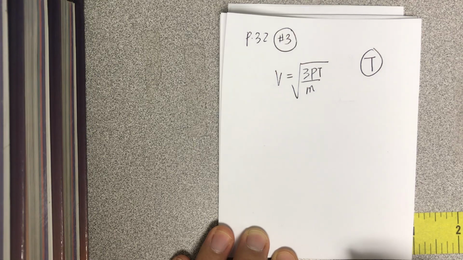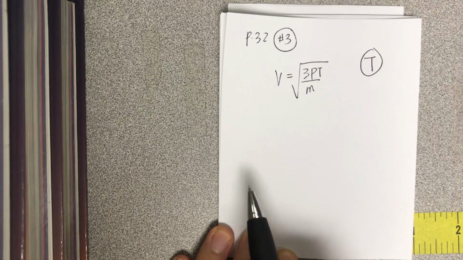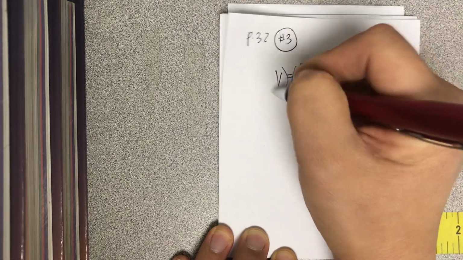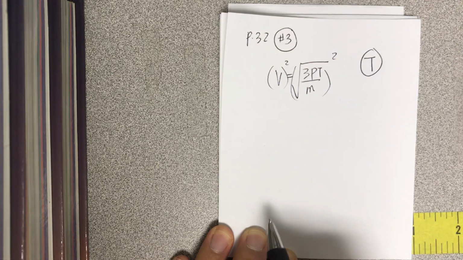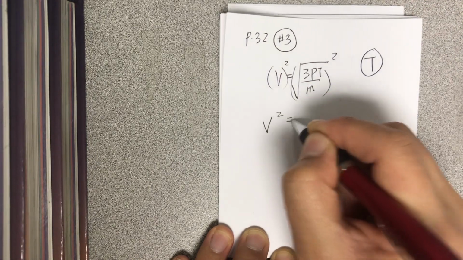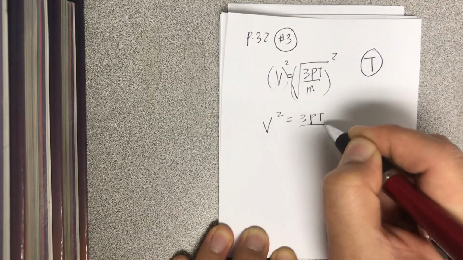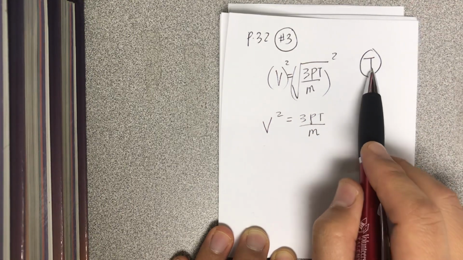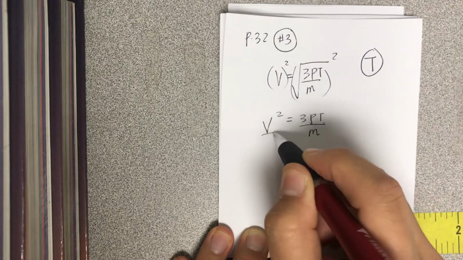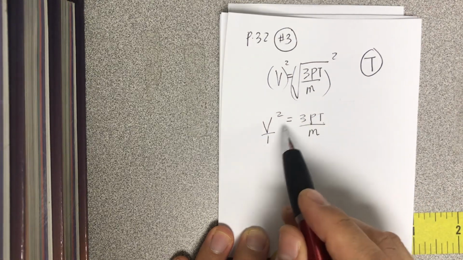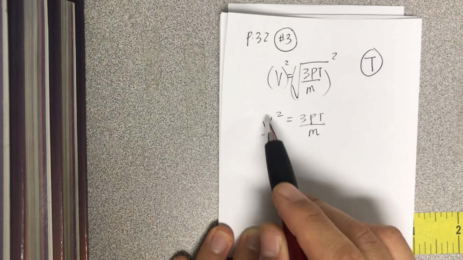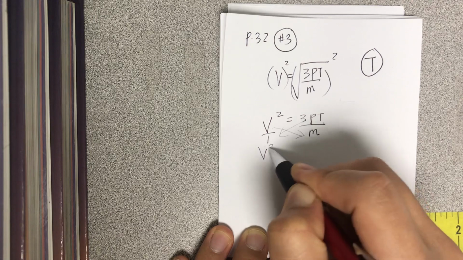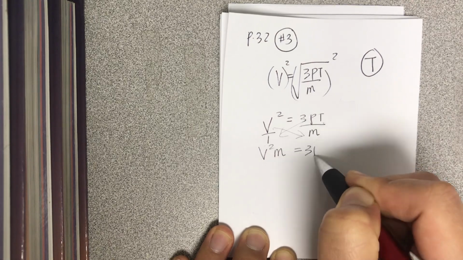So the first thing I ask you guys all the time is, what's ugly about this thing? Okay, and it's going to be the square root. So how do you get rid of it? You square it. But if you do that, you got to do it to the other side. So now this is going to be v squared, and this is just going to be a regular 3pt over m. If you want to solve for the t, you have to isolate for the t. So what you could do is put a 1 under here, and now you got two fractions and an equal sign in the middle. You could cross multiply. Okay, so you got v squared m equals 3pt.